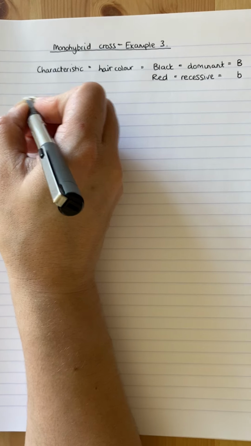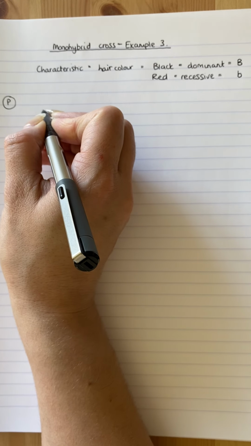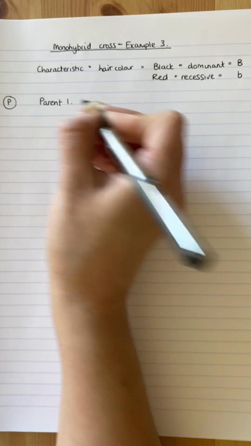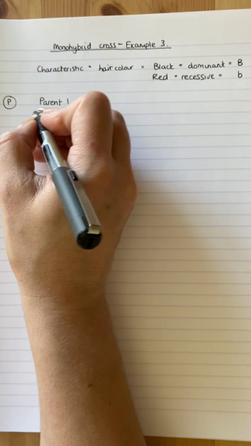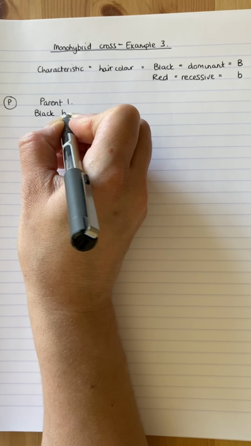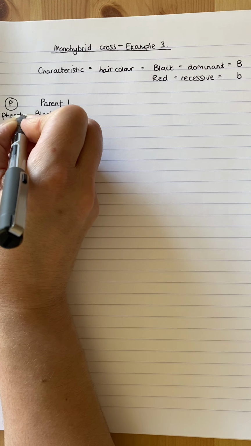Alright, so the example I'm going to use then is a parent in the P generation who is homozygous dominant. Right, so that means that that parent is homozygous dominant, and therefore, in terms of hair colour, they are black haired. So if I tell you that they are black haired, this term describes the phenotype. Black hair is their phenotype, what they look like, what their physical appearance is.